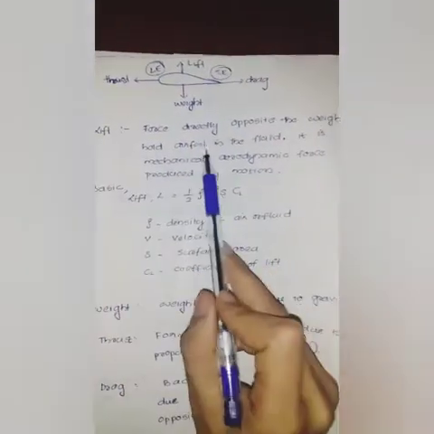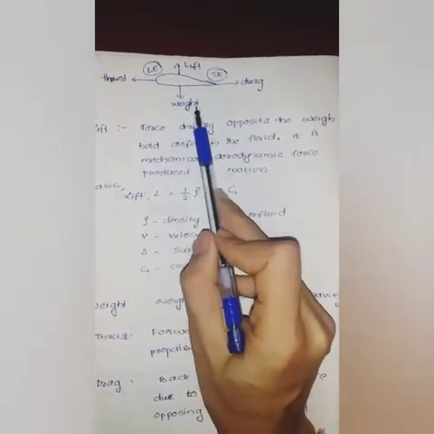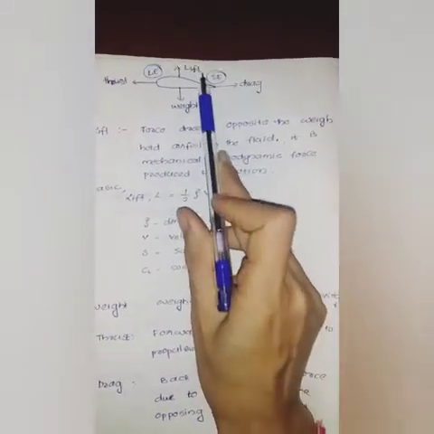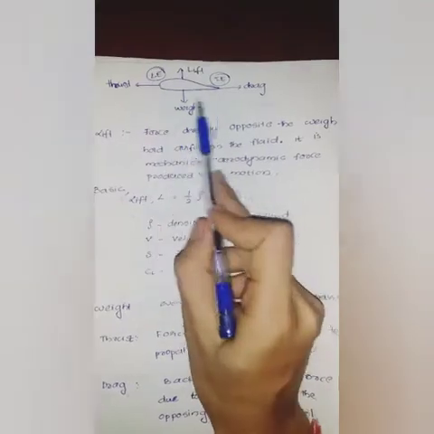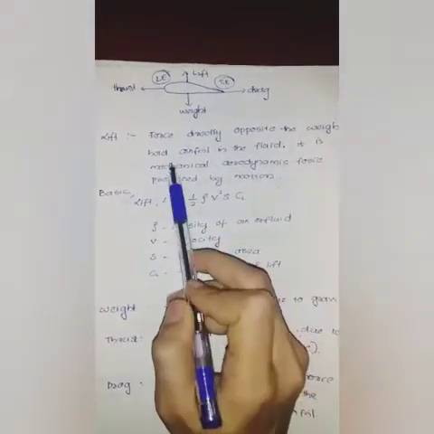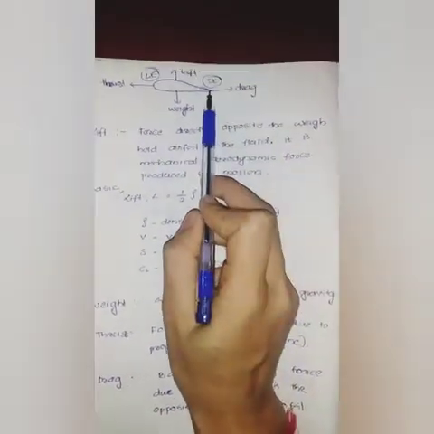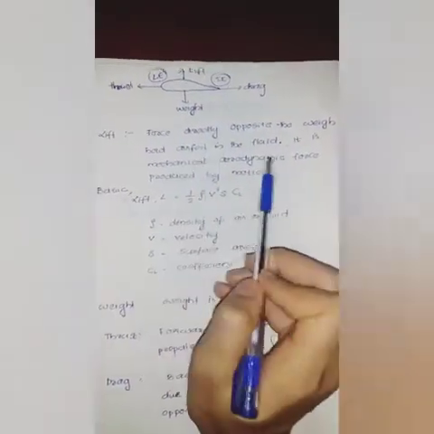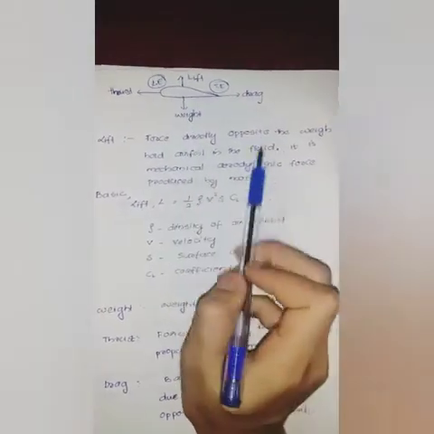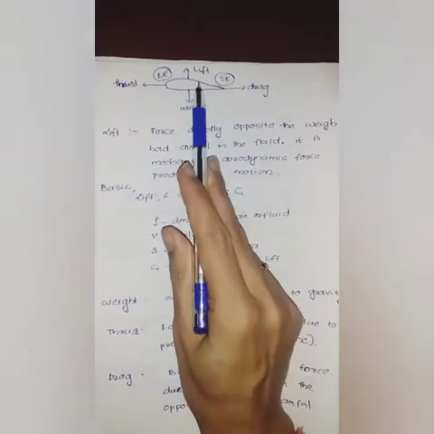First, lift. Lift is the force which is directly opposed to weight, and which helps to hold the airfoil in the fluid. It is a mechanical aerodynamic force produced by motion. When an airfoil moves through the fluid, it creates a mechanical aerodynamic force, that is lift.